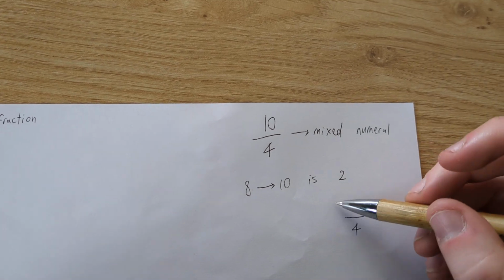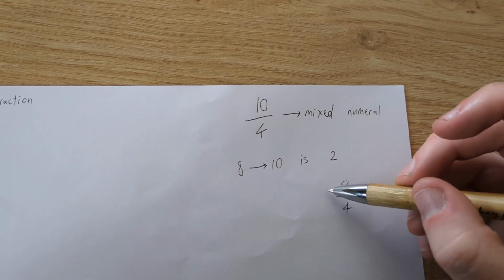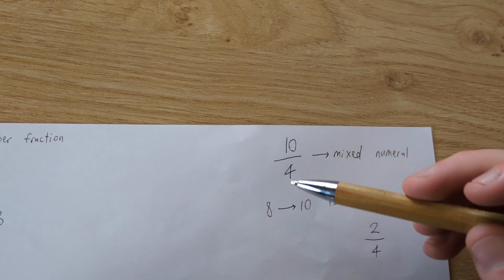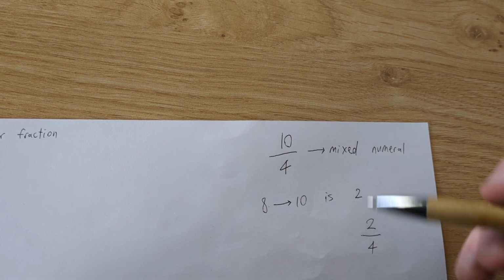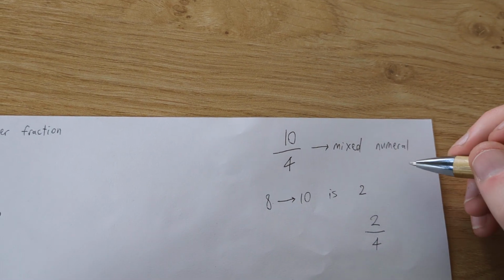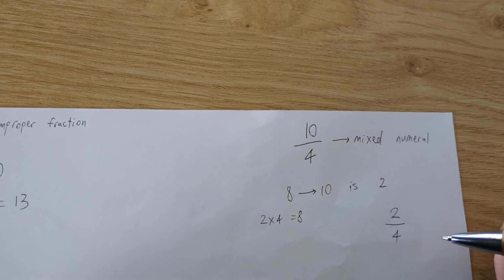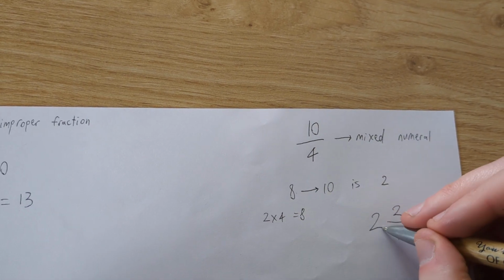How do we find the number part? Because it's got to be a big number that goes here. Well, what did we times by 4 to get to 8? We timesed 4 by 2. We might write this here. 2 times 4 is 8. So we've got to take this 2 and we've got to put it over here.